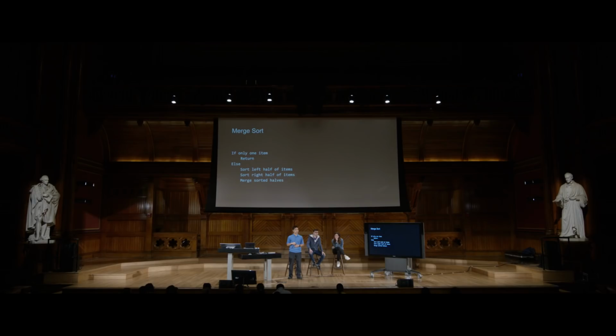So how do we calculate omega for merge sort? Anyone have a sense for what big omega for merge sort is? In the best case, how fast might this algorithm run? Yeah, n log n.